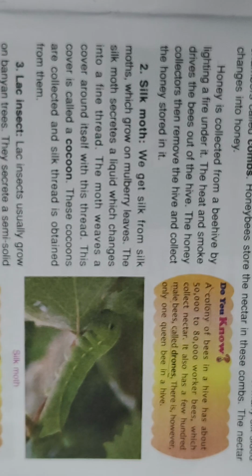A colony of bees in a hive has about 50,000 to 80,000 worker bees, which collect nectar. It also has a few hundred male bees, called drones. There is, however, only one queen bee in a hive.